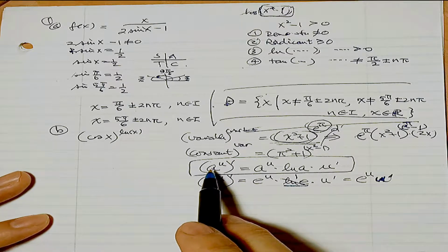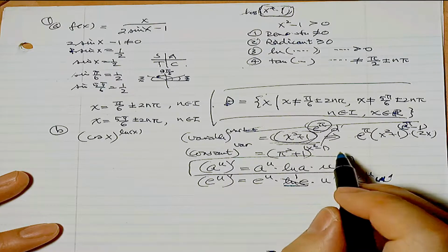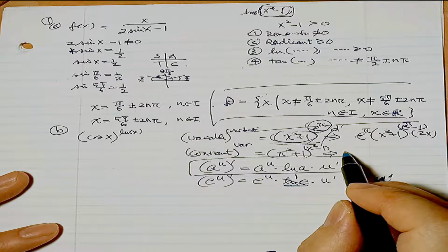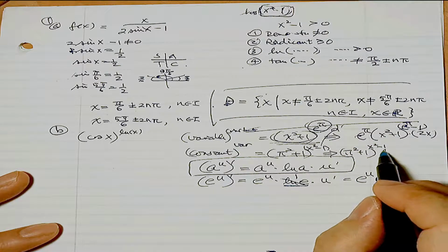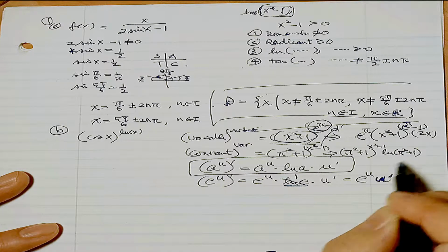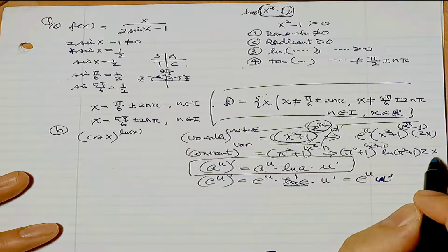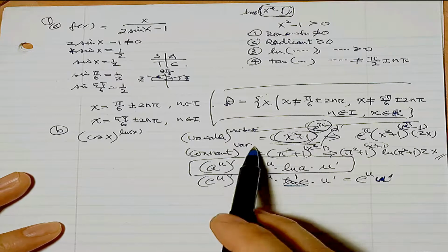So therefore, if I have this question, I will just say, oh, the derivative of that is simply first copy itself down, then do the ln of the base, so ln, the base is pi squared plus 1, and then times the derivative of the exponent, 2x. Done. Okay? So that is how you deal with constant to a variable.